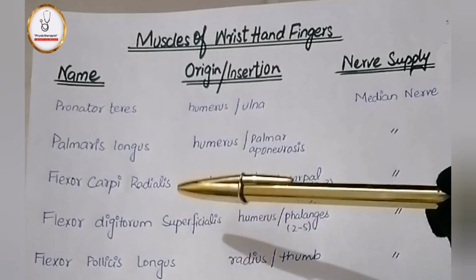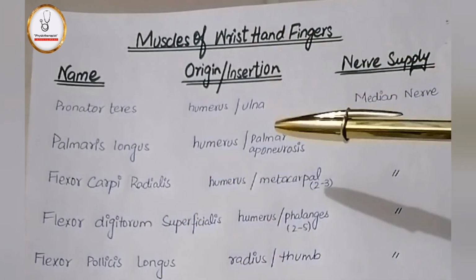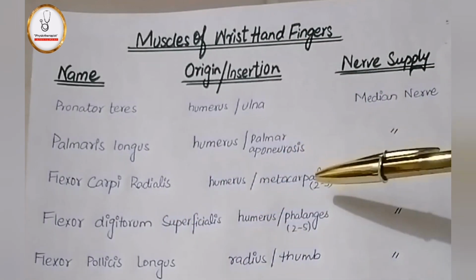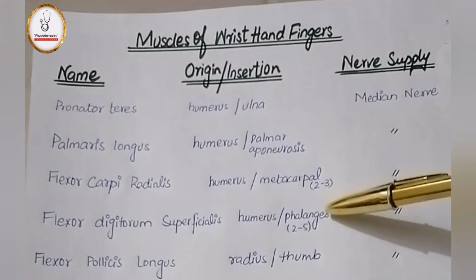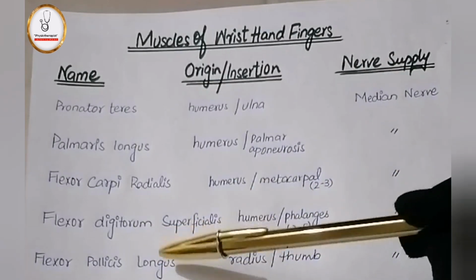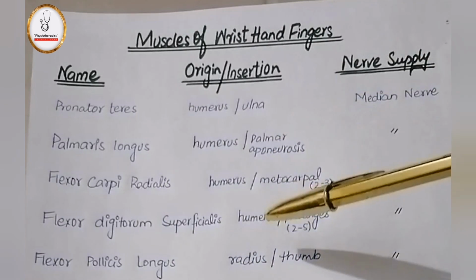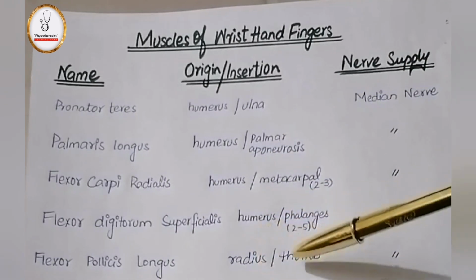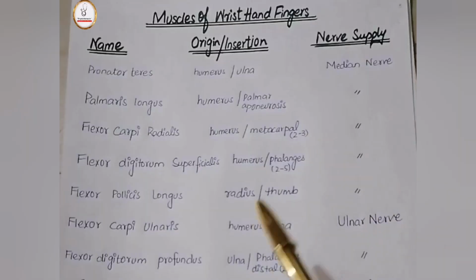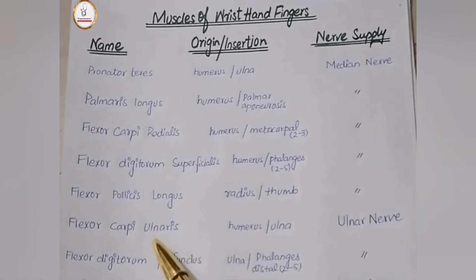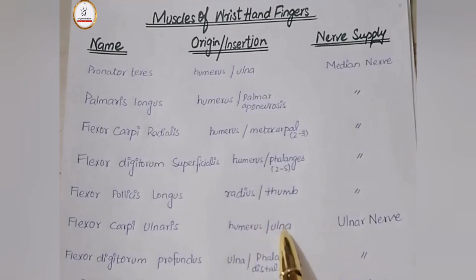Next is flexor digitorum superficialis, originating from the humerus and inserted on the second and fifth phalanges. The next, flexor pollicis longus, originating from the radius and inserted on the thumb. The next muscle is flexor carpi ulnaris, originating from the humerus and inserting on the ulna. The next, flexor digitorum profundus, originating from the ulna and inserting on the distal phalanges, second and fifth.